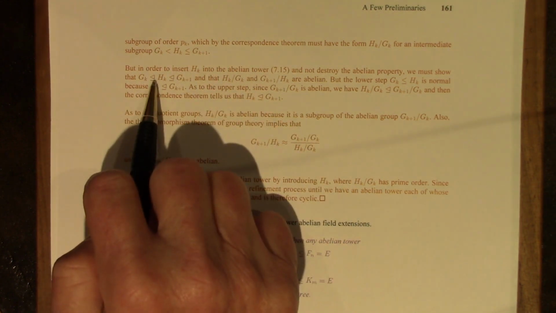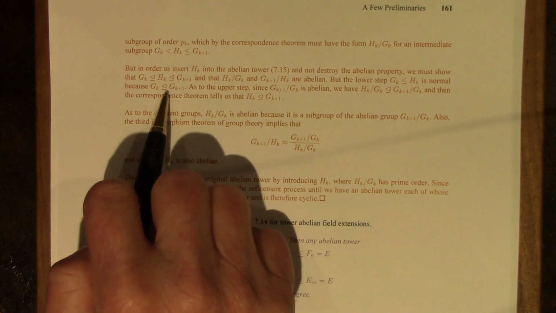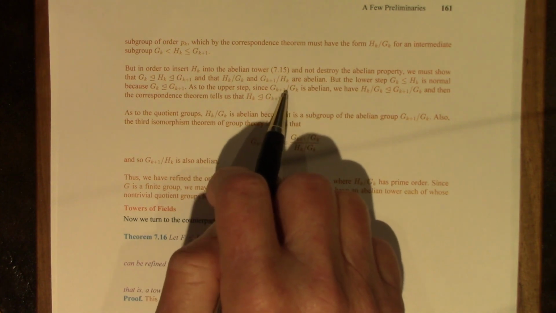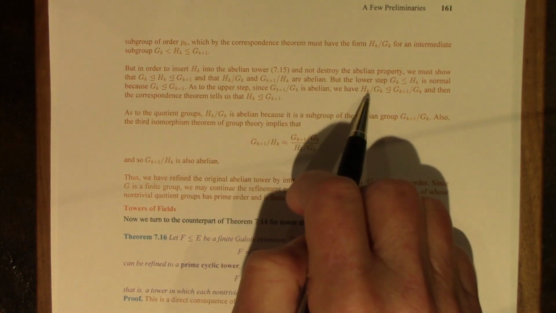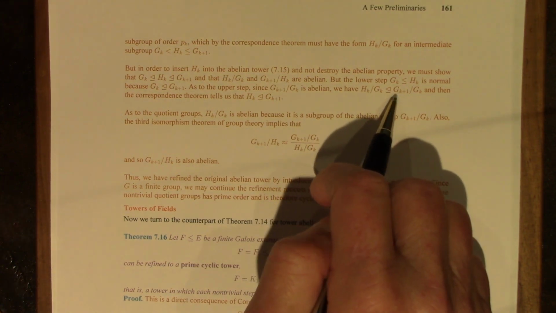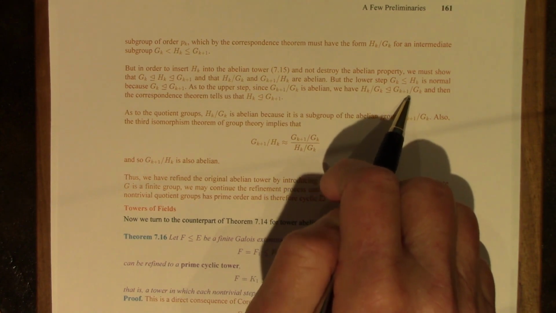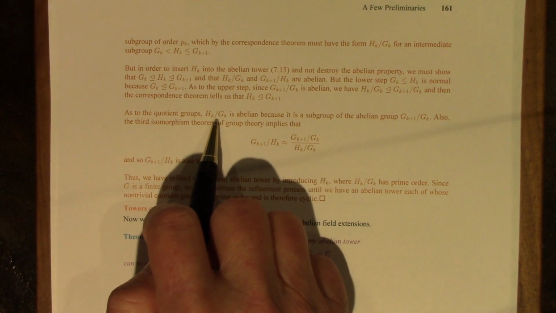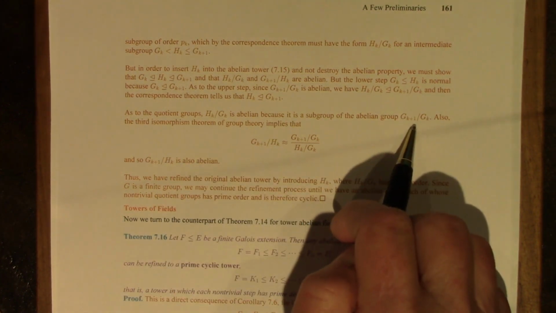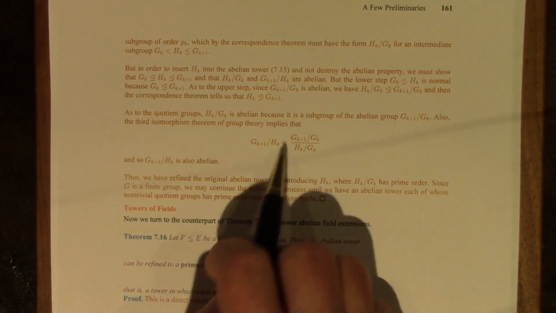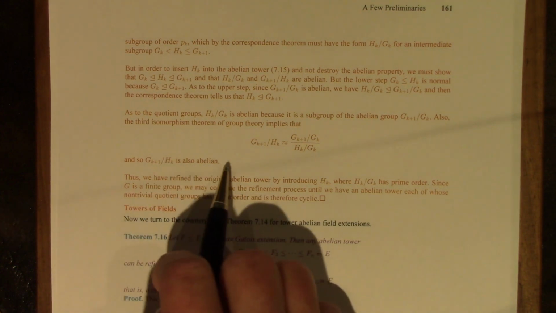Well, the lower step is normal because this extension is normal. As to the upper step, since this quotient is abelian, this quotient is normal. All subgroups are normal for an abelian group. Then the correspondence theorem gives the normality of the upper step here. As to the quotient groups, this quotient is abelian because it's a subgroup of this abelian group. The third isomorphism theorem tells us that this quotient is abelian.